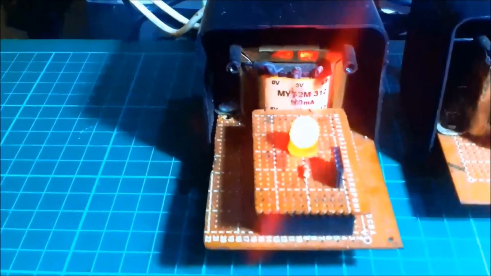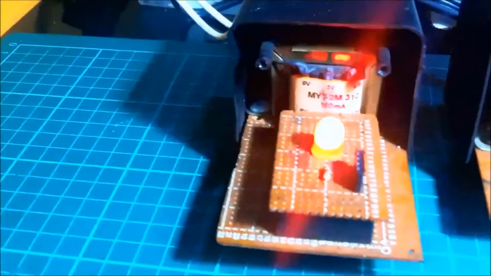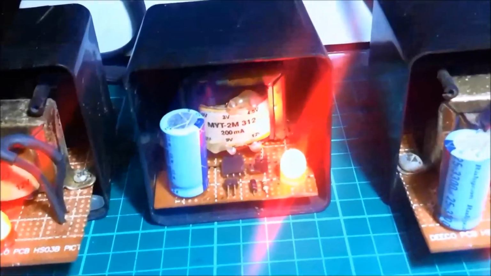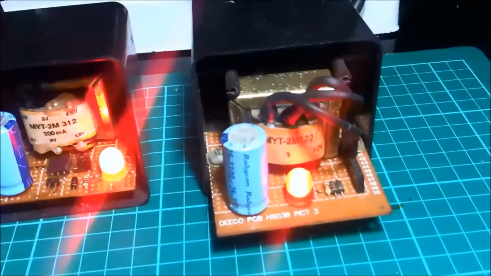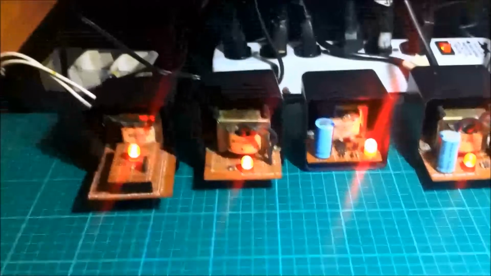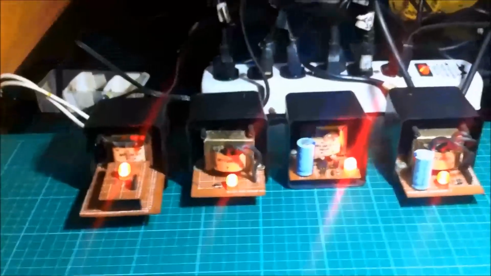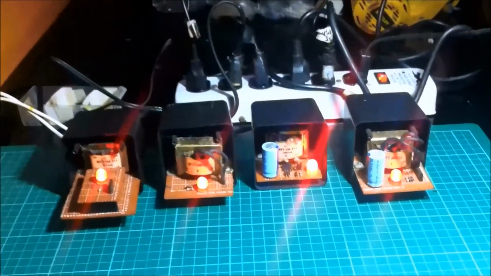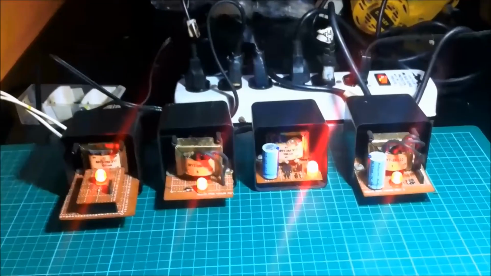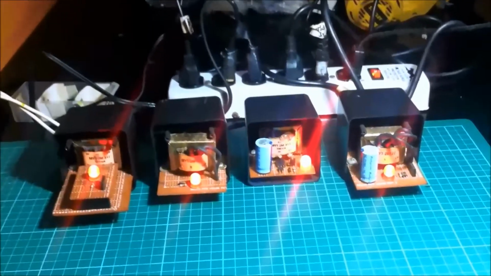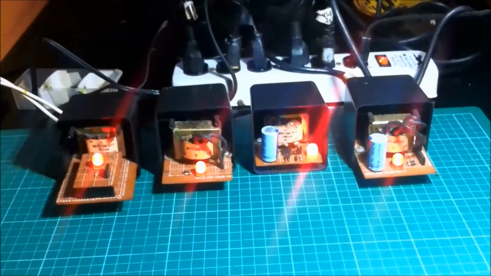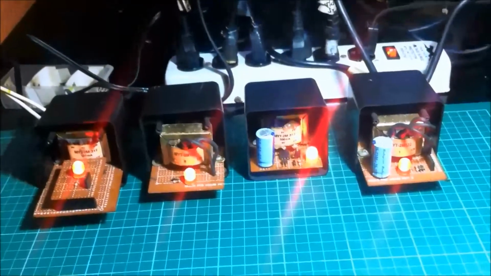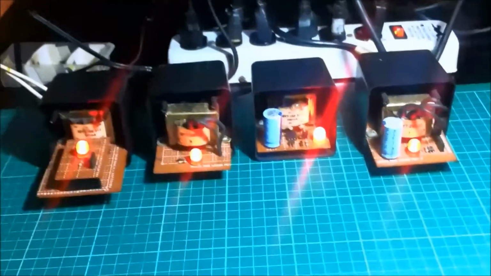We have this one, this one, and this. I'm using an iPhone 4, and to explain the circuit we need a circuit diagram. So let us see the circuit diagram of each circuit.